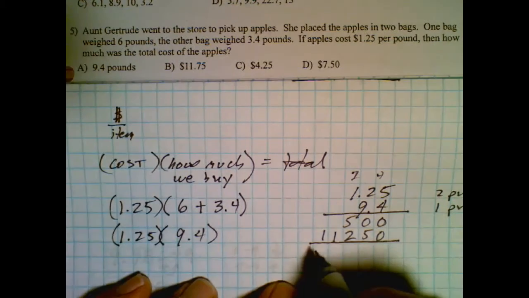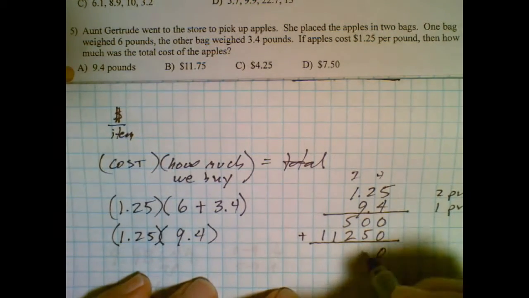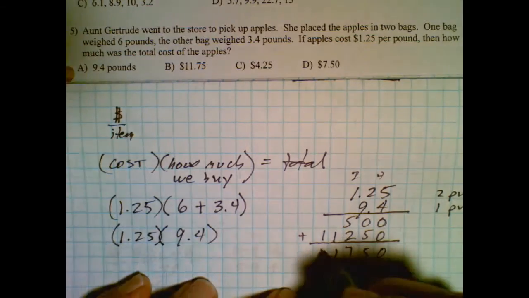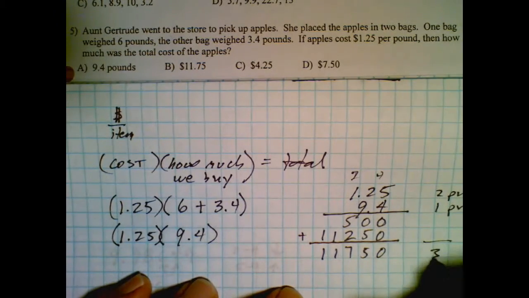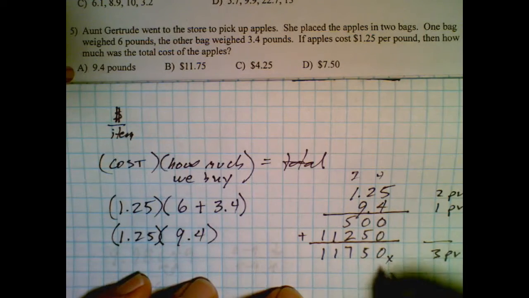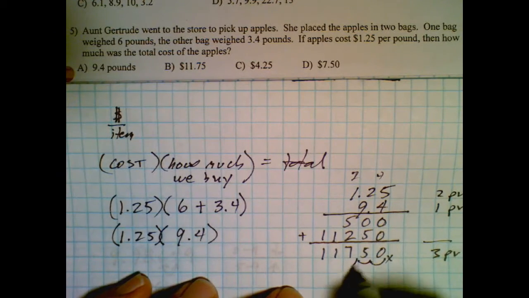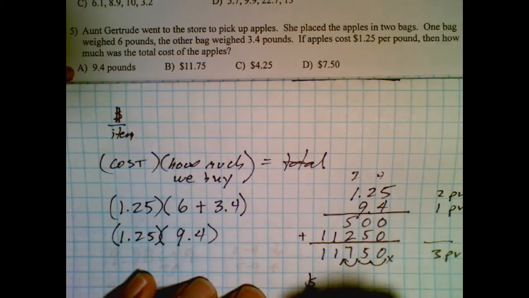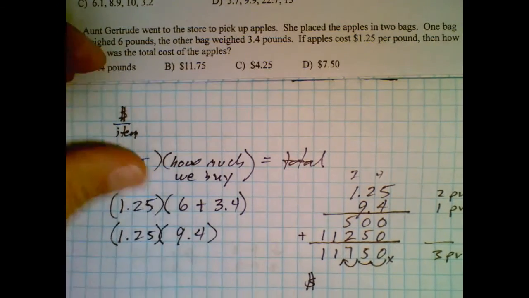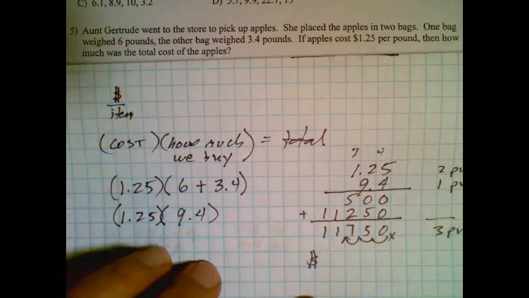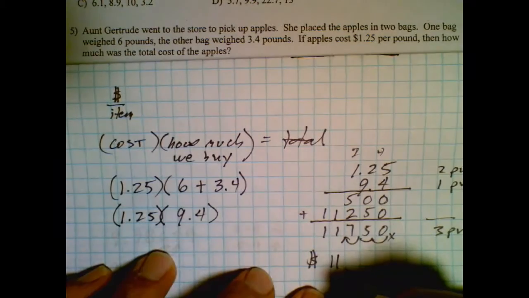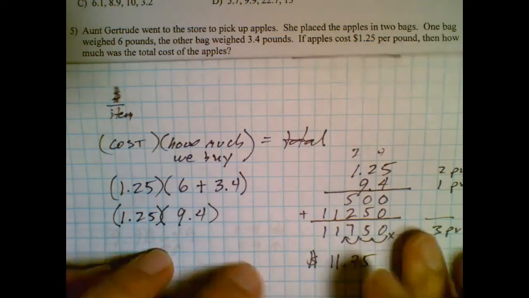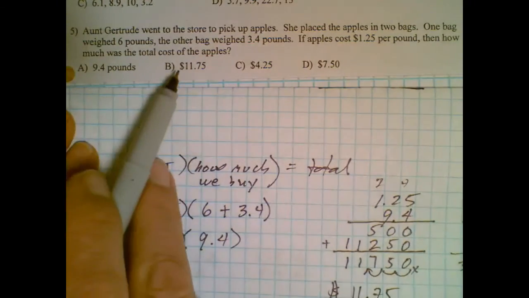So write that down. Now we add them up. 0, 5, 7, 1, 1. And we have a total of 3 place values to move. And we start in here. So 1, 2, 3. We end up there. So the total price that we paid, or Aunt Gertrude paid, I suppose, was $11.75. And that is choice B.